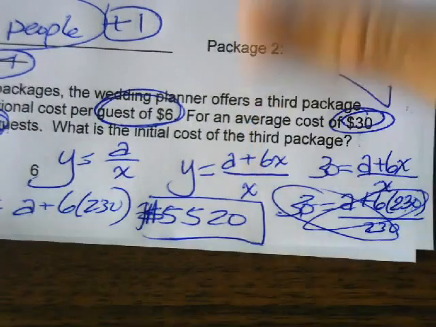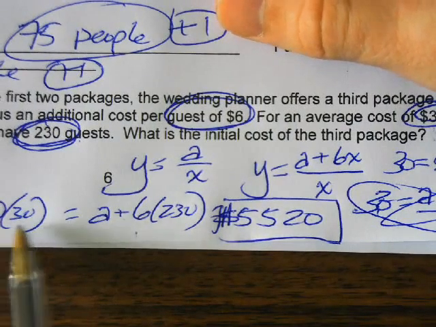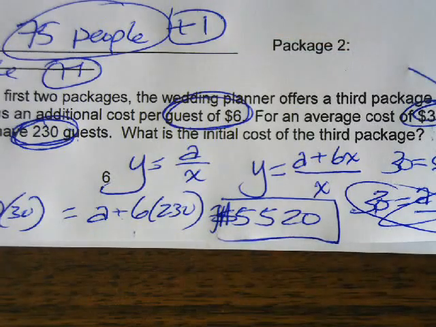Equals 5,520. So when you put this in the calculator, it's just a straight up substitution. You don't need to do anything. It's going to just spit out your final answer. So this is how much you cut a check. This is how much she got paid for her part of the work.